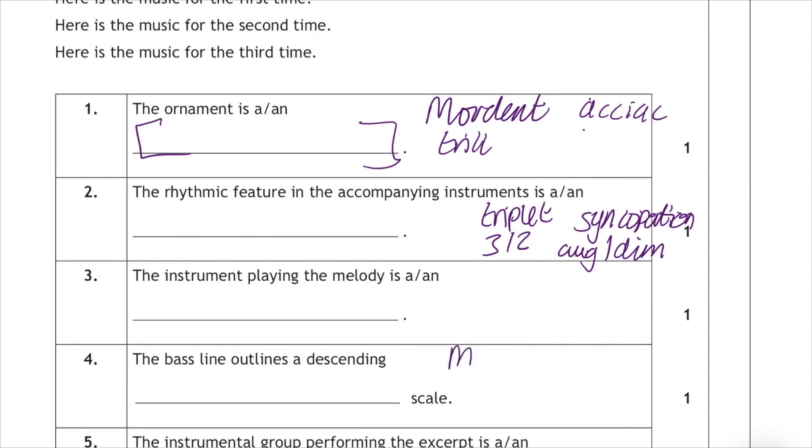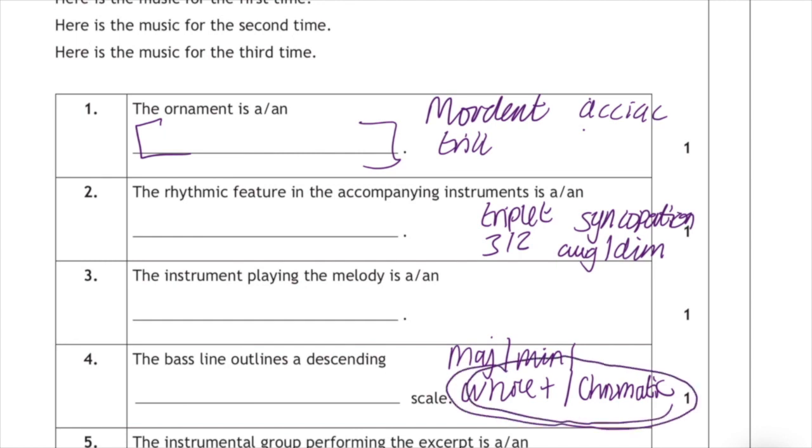You could have major, you could have minor, you could have whole tone, you could have chromatic. You need to consider that this is higher, and the majority of the time you are going to have a higher level concept here. So I would focus your attention on these two. One other thing to keep in mind is if it's minor, you would want to specify if that was harmonic minor or melodic minor. Remember, this is not a strictly professional way of remembering them.